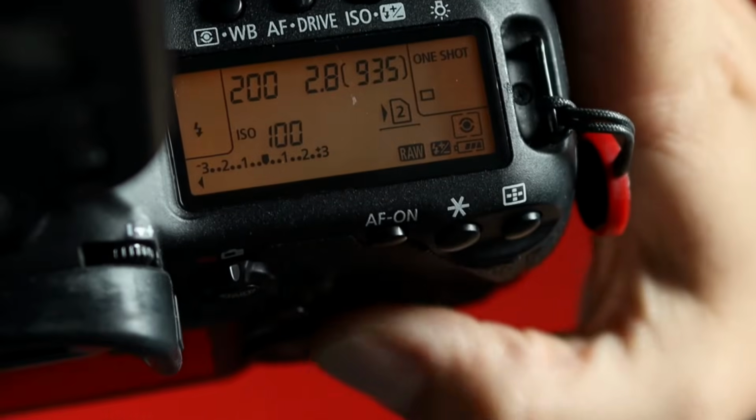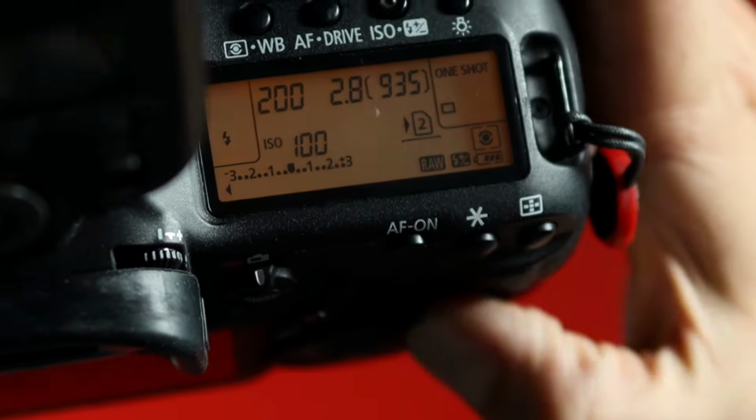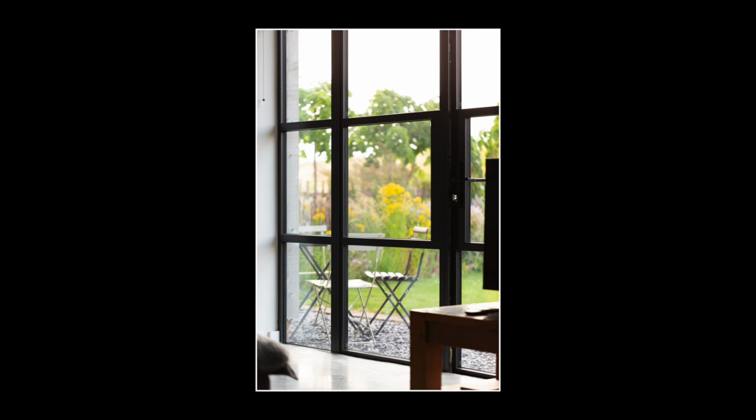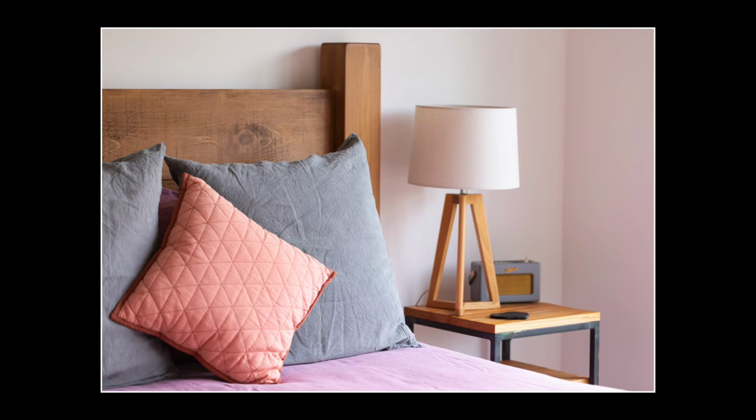But essentially, if you were trying to light a space this big, you would need a very powerful light. So if you're just starting out in real estate photography, what I'd say is rely upon natural light and the lights that you have inside the property. The one thing that you do need to be careful of is the shift in white balance.